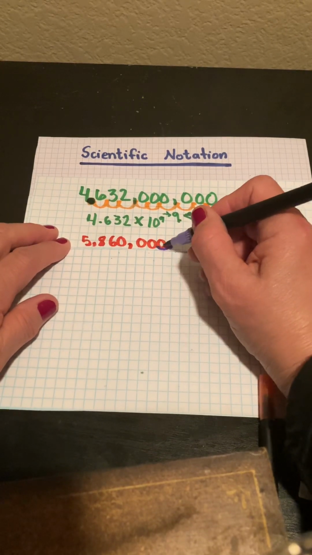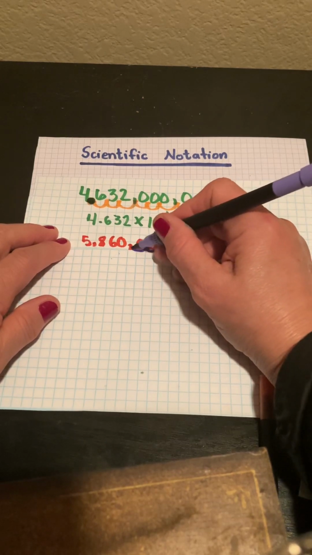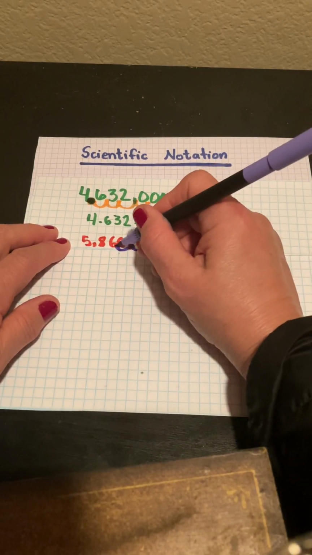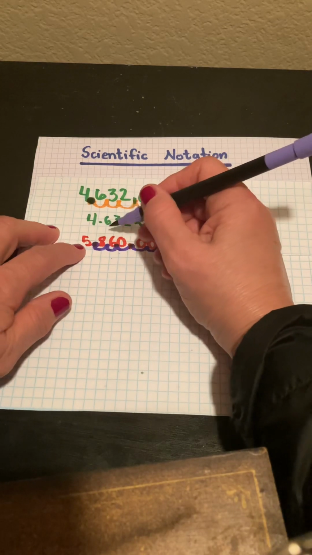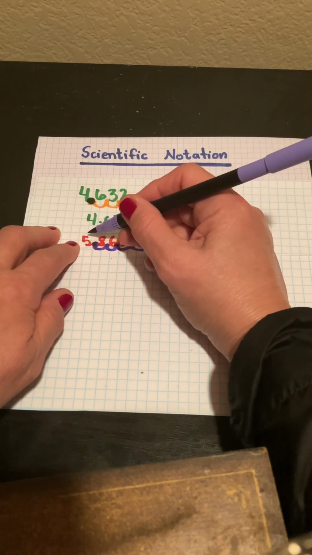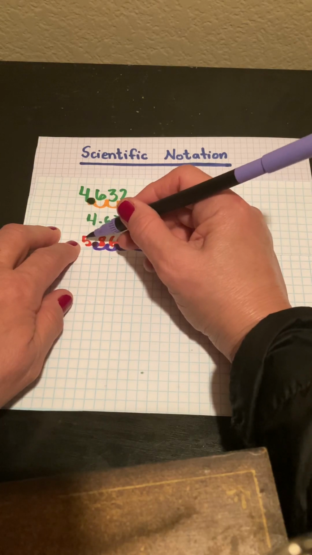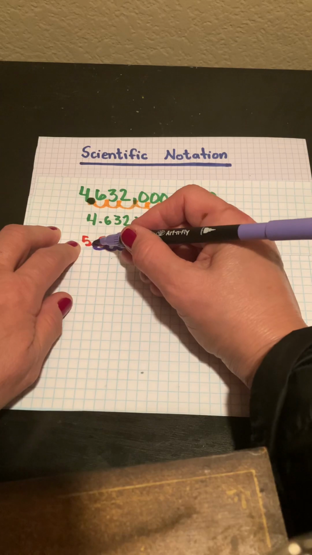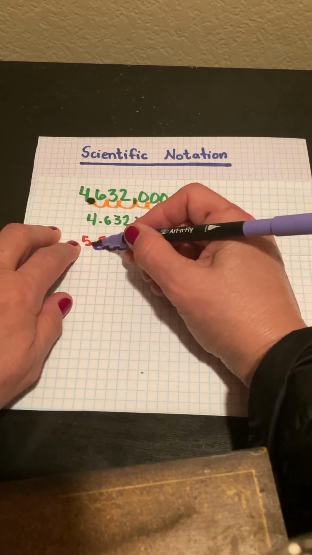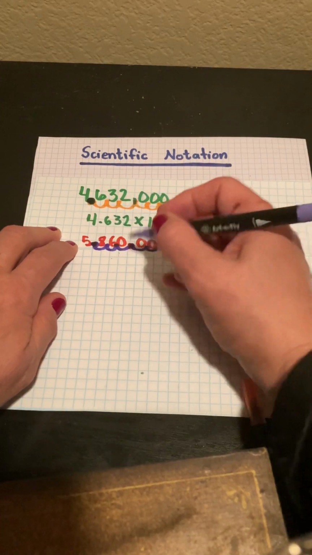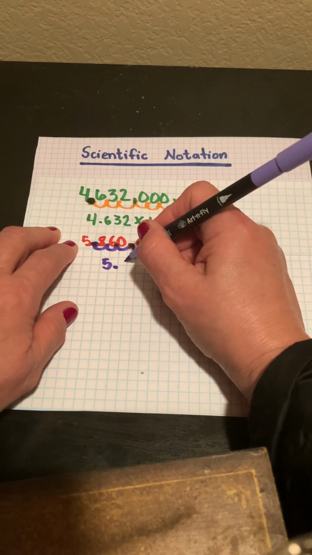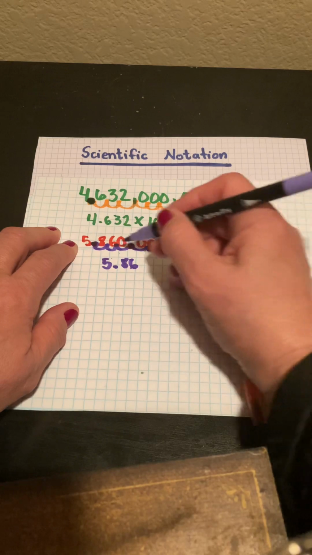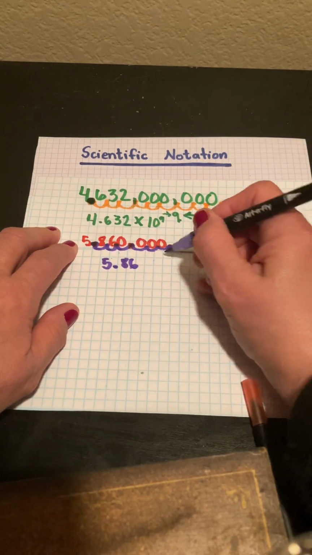1, 2, 3, 4, 5, 6, and we remember we are going to stop at the last digit that is not a 0, and then we write down the new decimal to the right of that number. So we write it right here, 5.86. Get rid of the zeros.